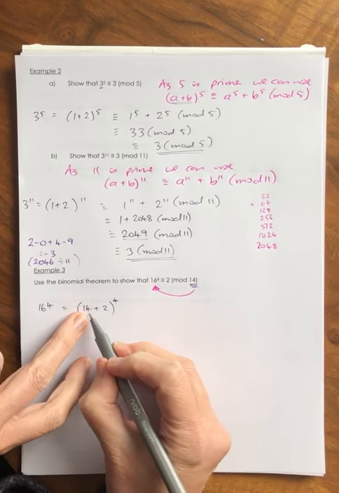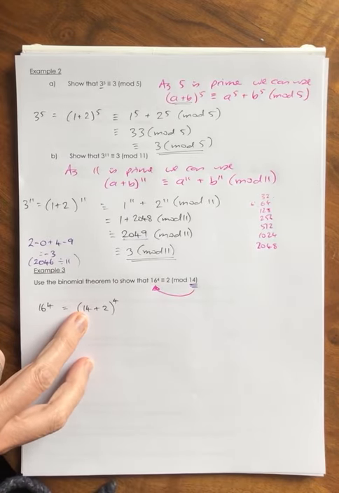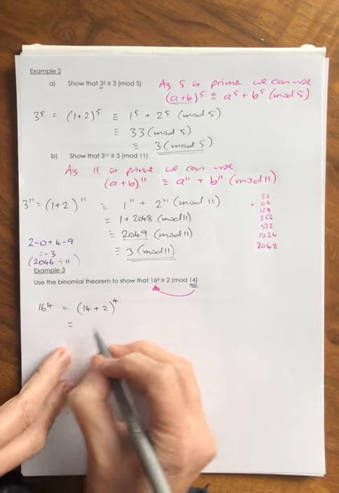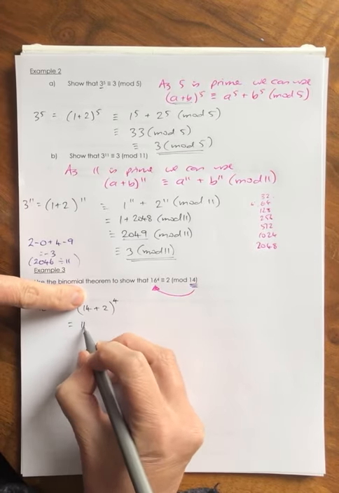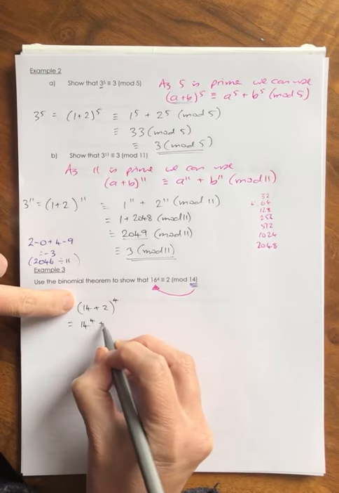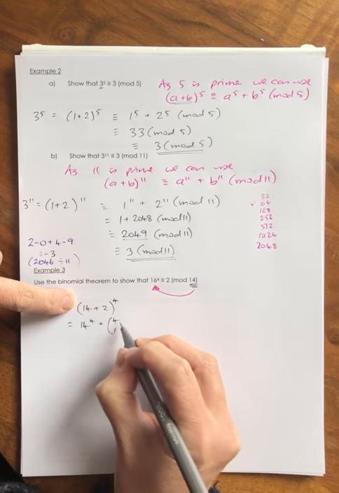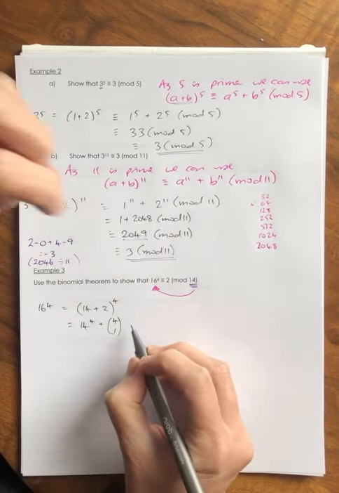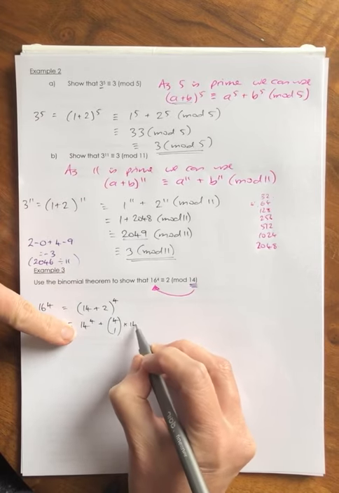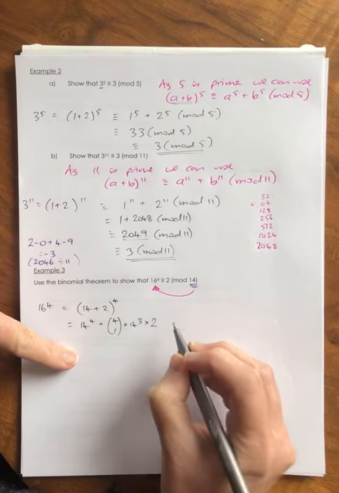And that implies, of course, that these 14s, I'm going to have to work out those powers. If we then use the binomial expansion here, I will have 14 to the power of 4. I then have nCr, or my first binomial coefficient, which is 4. I've got 14 cubed times my first power of 2.